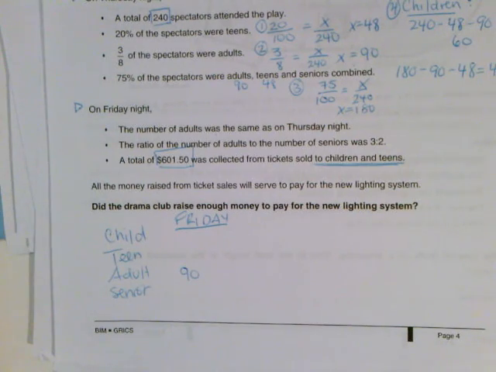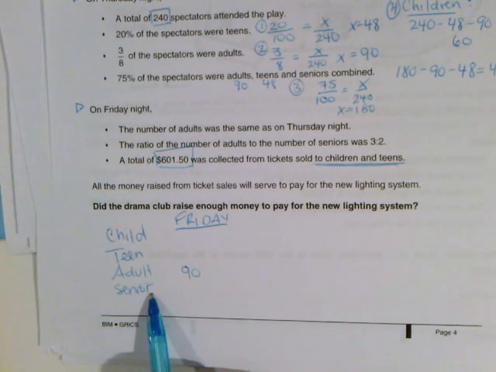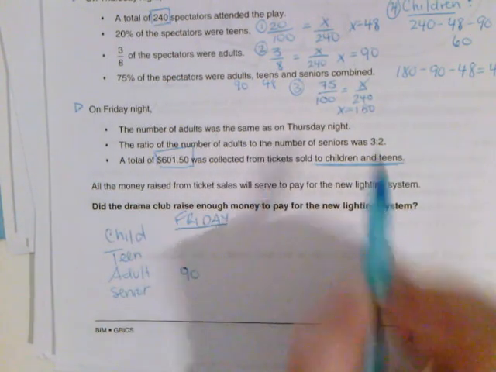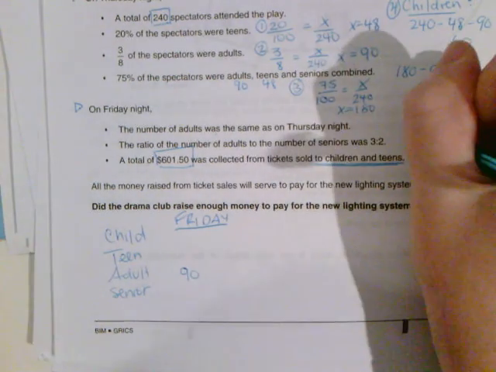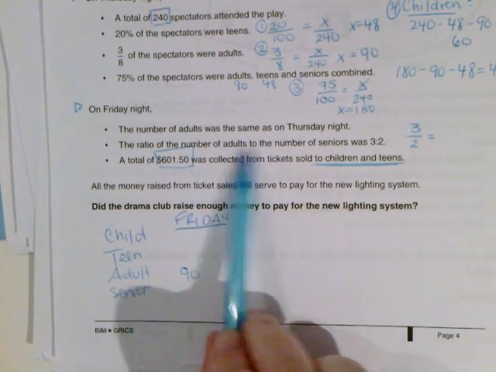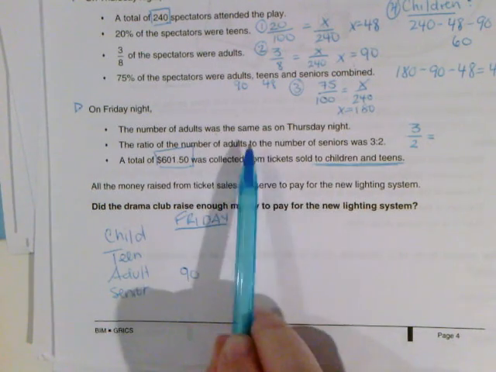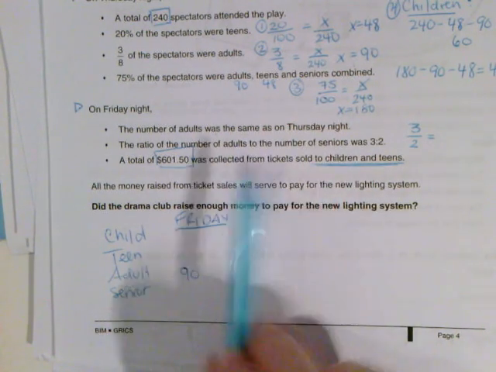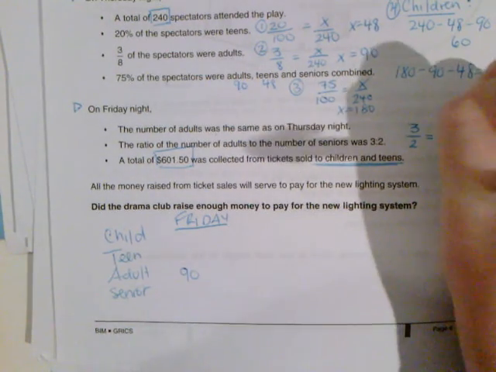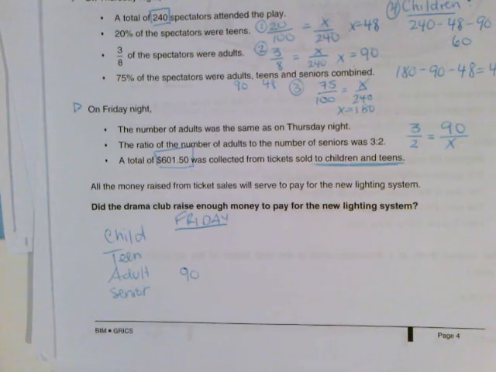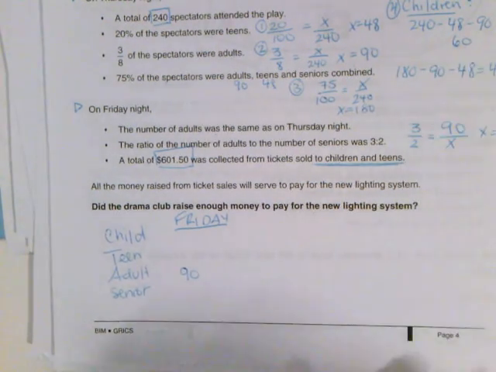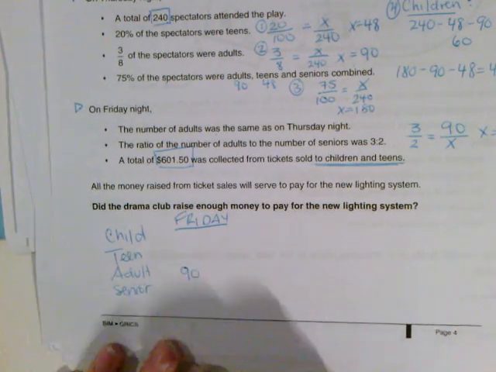The seniors is going to be a ratio of, so the number of adults to the number of seniors is a ratio of 3 to 2. So I would do 3 over 2 equals, and the 3 in this ratio is representing the adults because it says adults to seniors. So the number of adults was 90, and put it next to the 3. And I'm going to put the X on the bottom. Okay, so when you cross multiply this, it should tell you that there are 60 seniors. Okay, so I'm going to bring down my number here for seniors is 60.